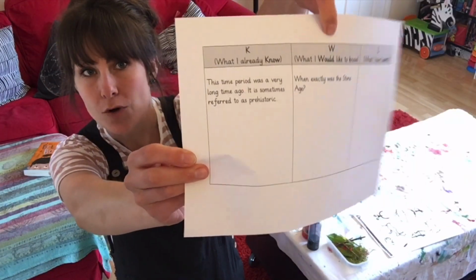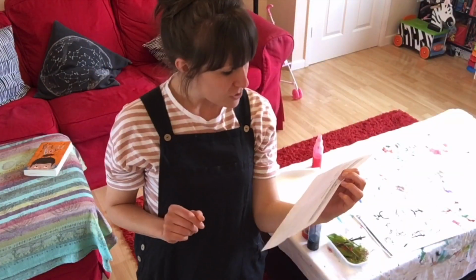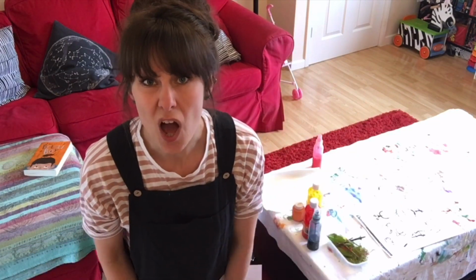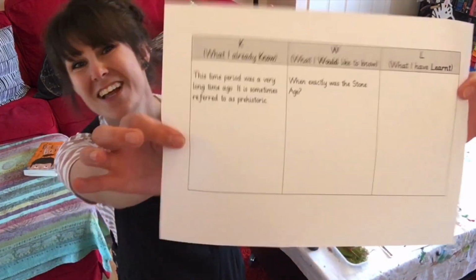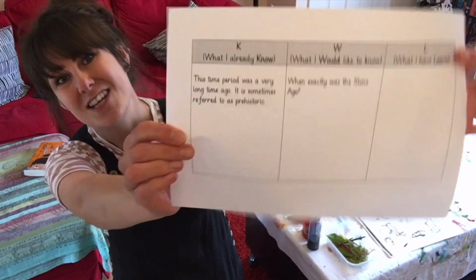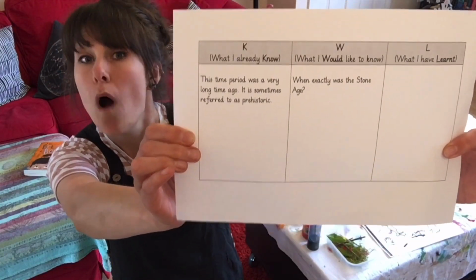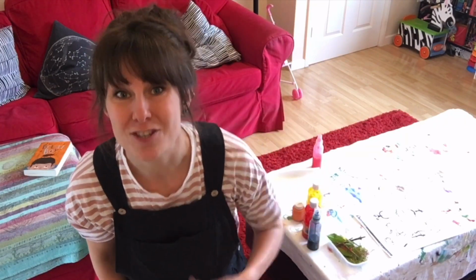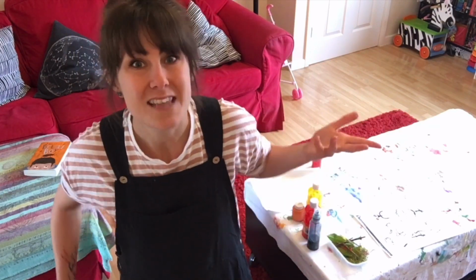W, the middle column, stands for what would you like to find out? Miss Gwinnett has written, when exactly was the Stone Age? Because I don't know. I'm going to have to do some research in my learning to find out. The L section of your grid, the last column, is going to be blank for now because it stands for what have I learned? So far we haven't really learned anything about the Stone Age, but very soon we'll be able to start putting things into that column as you find out more and more about this amazing period of time.